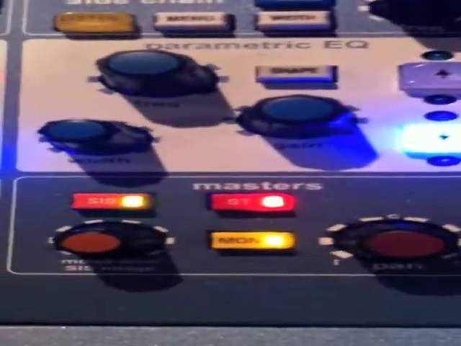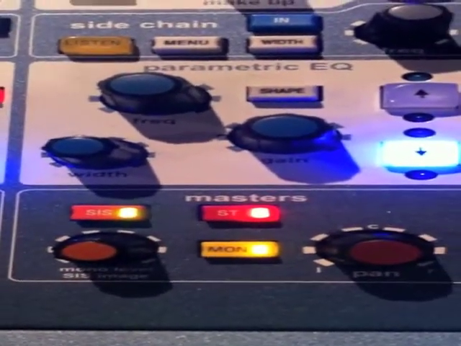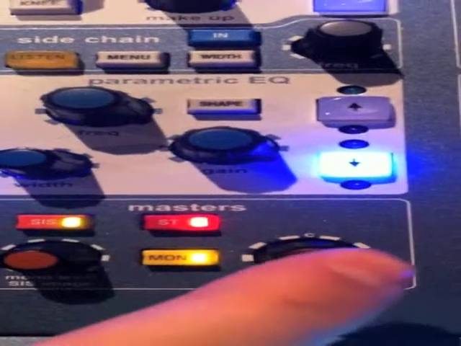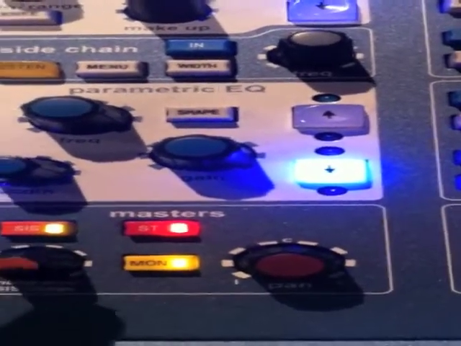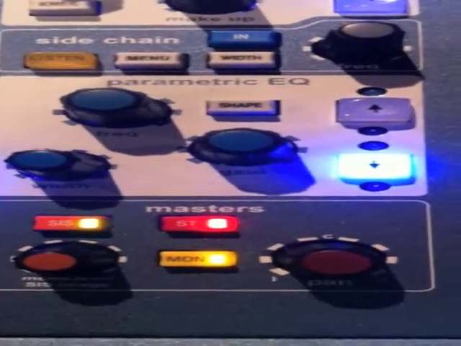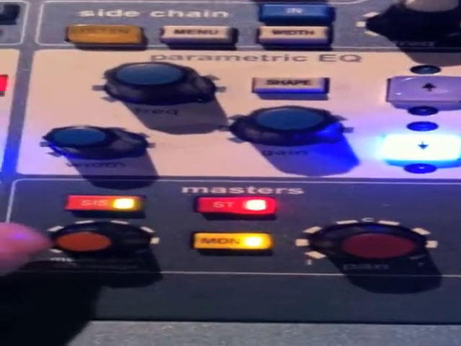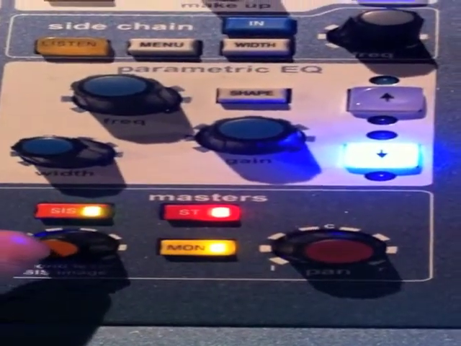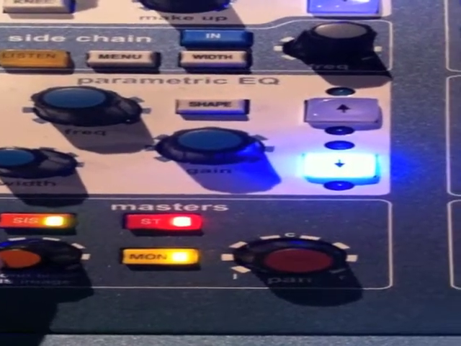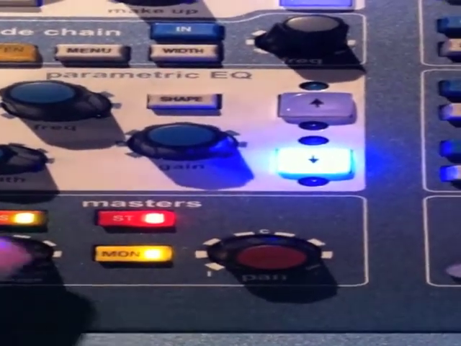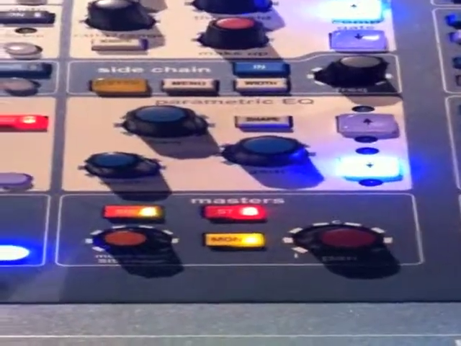Then down here, typical routing to the master section, pan, sending to the mono fader, the stereo bus, and then the spatial imaging that Midas is famous for. And then this here will be either the contribution of said channel to the mono bus or the stage of the spatial imaging, if you're opting for the spatial imaging as opposed to the mono bus.